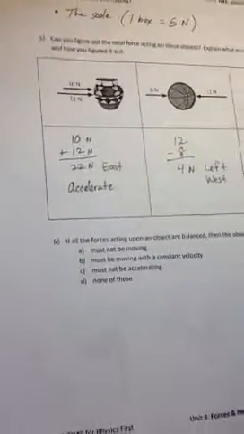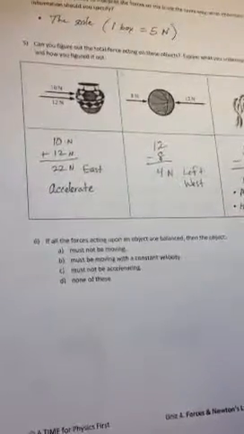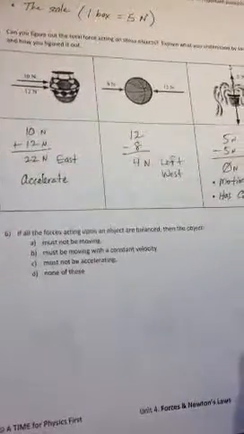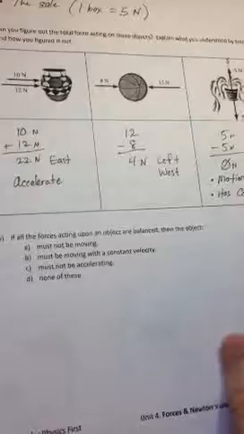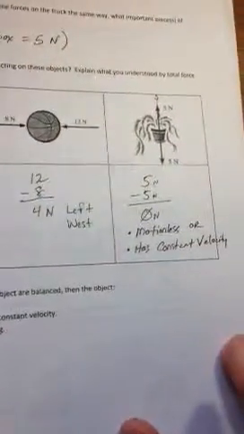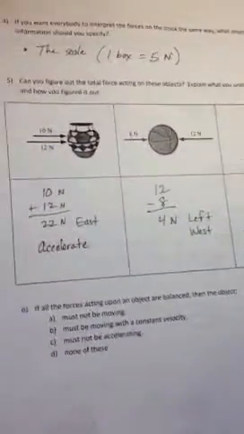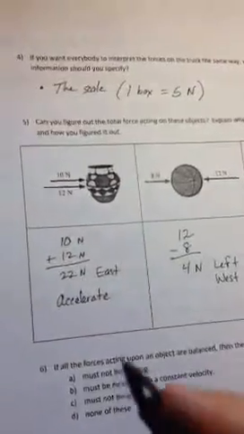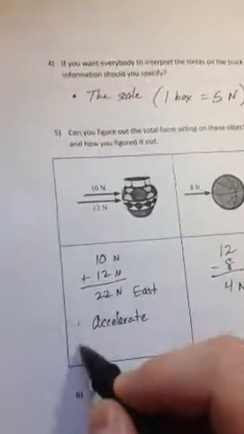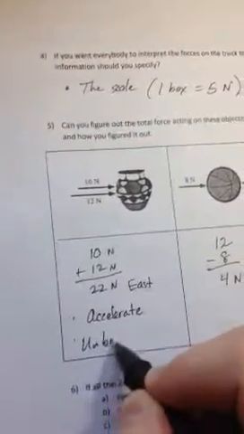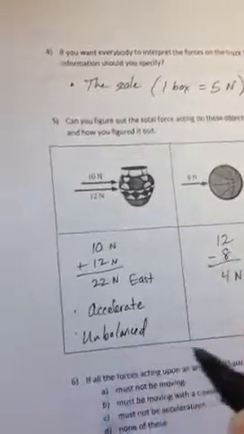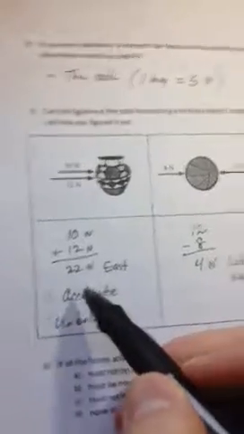Alright, and then finally, I think we've just answered this question. If all the forces acting on an object are balanced, then the object is what? So I should probably clarify. Out of these 3 examples, this one will accelerate, and the forces are unbalanced. How do I know it's unbalanced? Well, there is a net force, 22 newtons to the east.